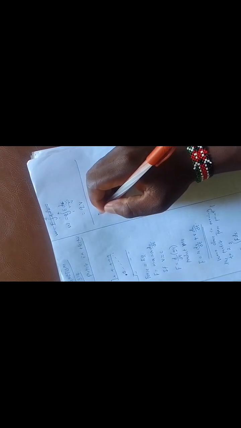Now, having done that, we want to find out the velocity at which that particle is going to travel. Now, we'll make this assumption. We'll say that work done will be equal to the energy required to move the particle from point 1 to 2.